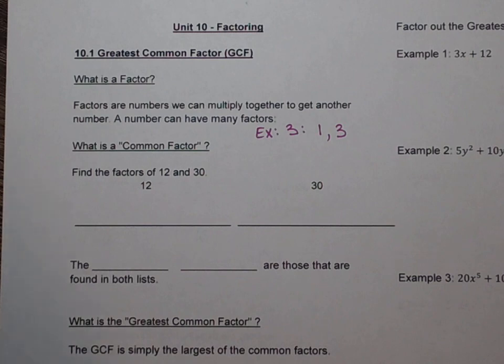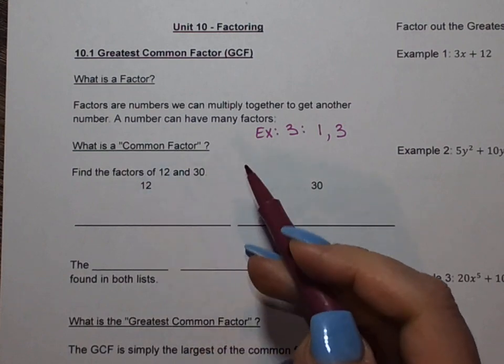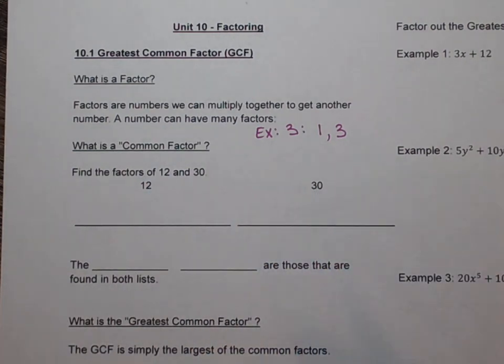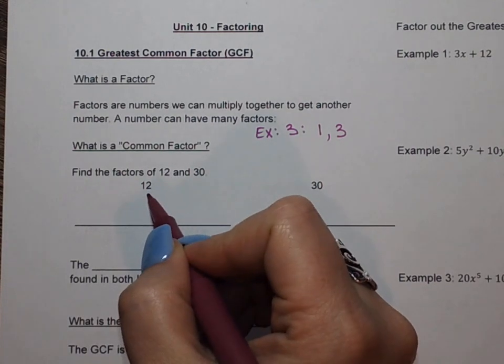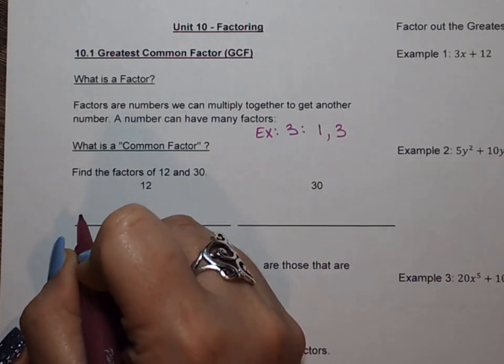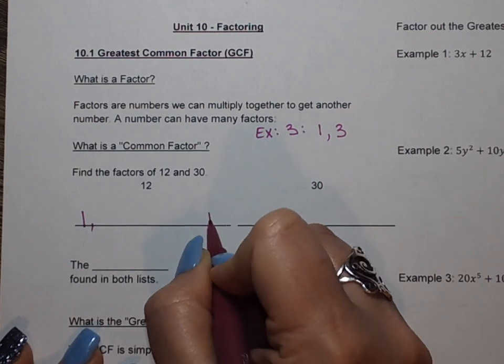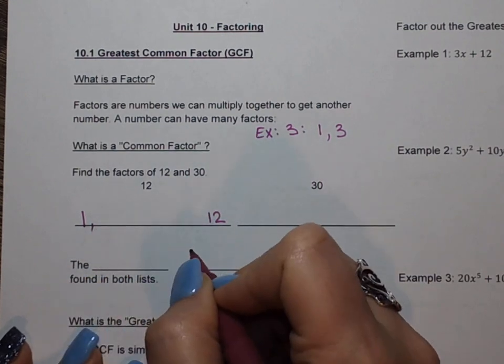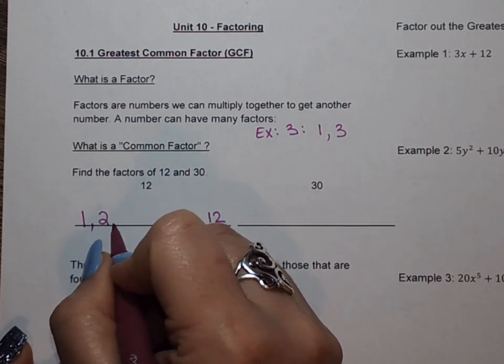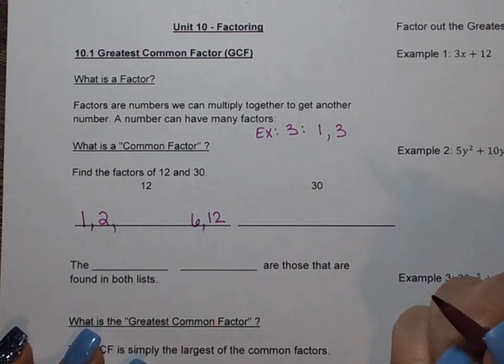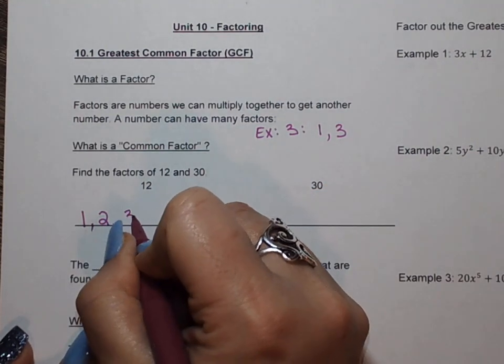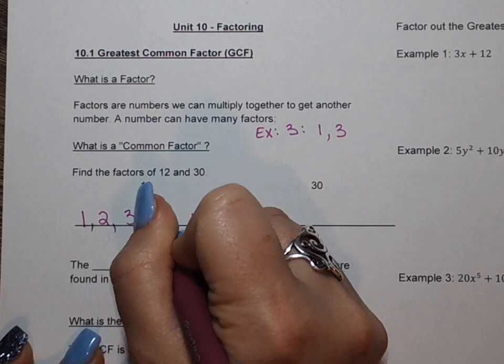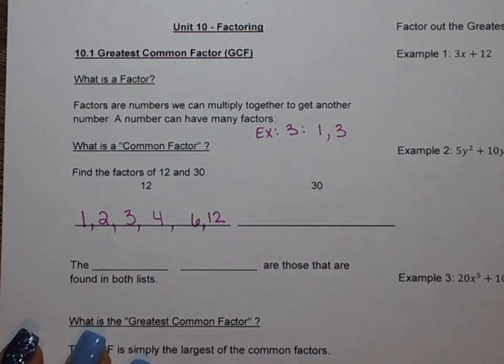In order to find a common factor, we need to find the factors of two numbers or more than two numbers. Individually, we need to find those factors of each. So let's look at 12. For 12, we've got 1 times 12. Those are both factors of 12. 2 times 6 would give me 12. And then 3 times 4 would also give me 12.